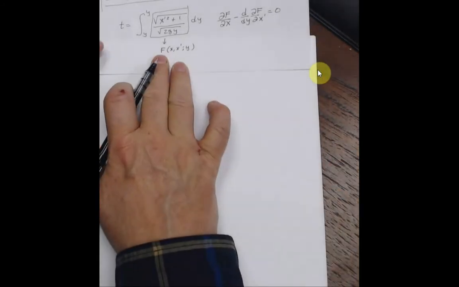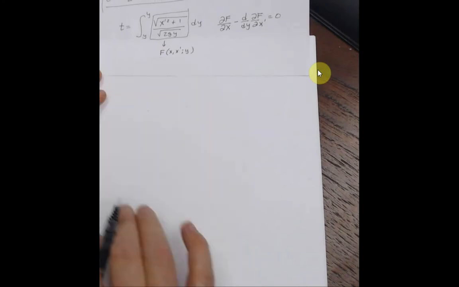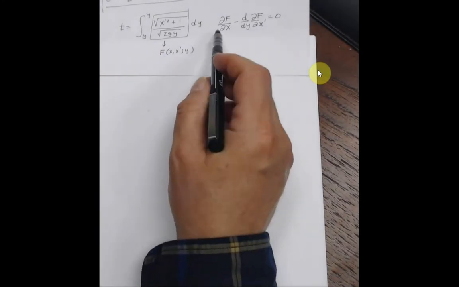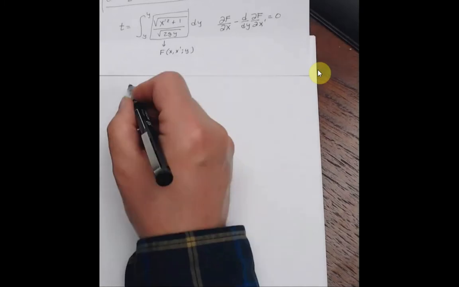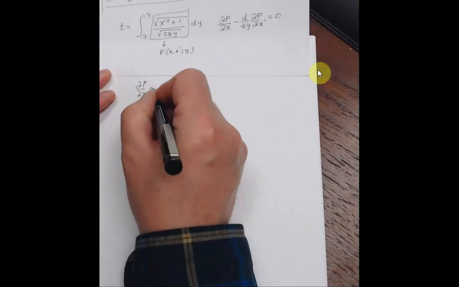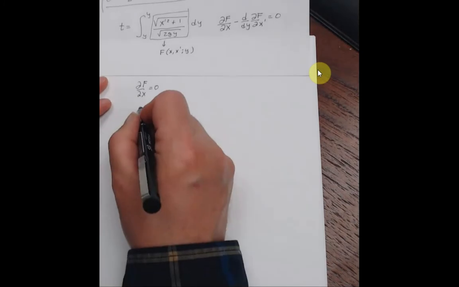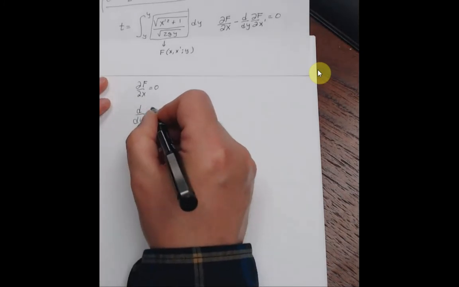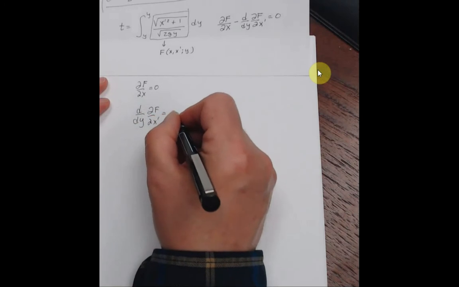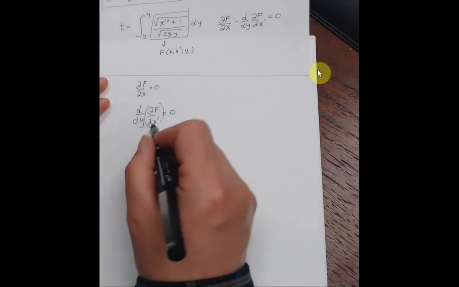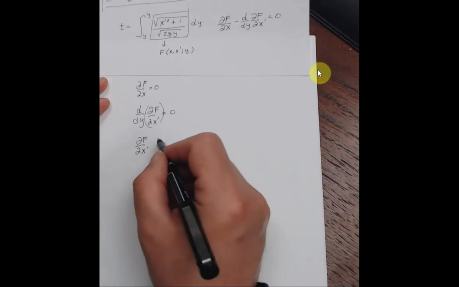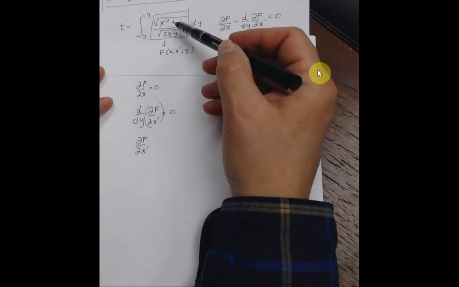So starting with this up at the top, I don't have x explicitly in this, so df/dx is 0. So this must equal 0. Let's look at the partial of f with respect to x prime. Here's f.